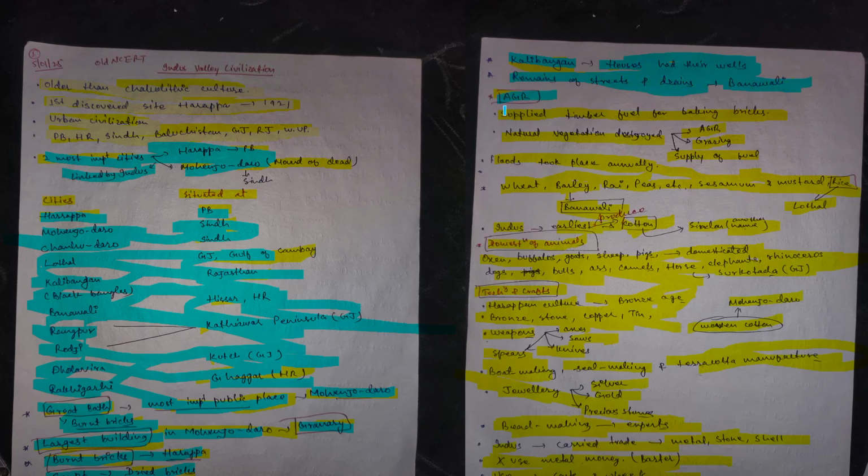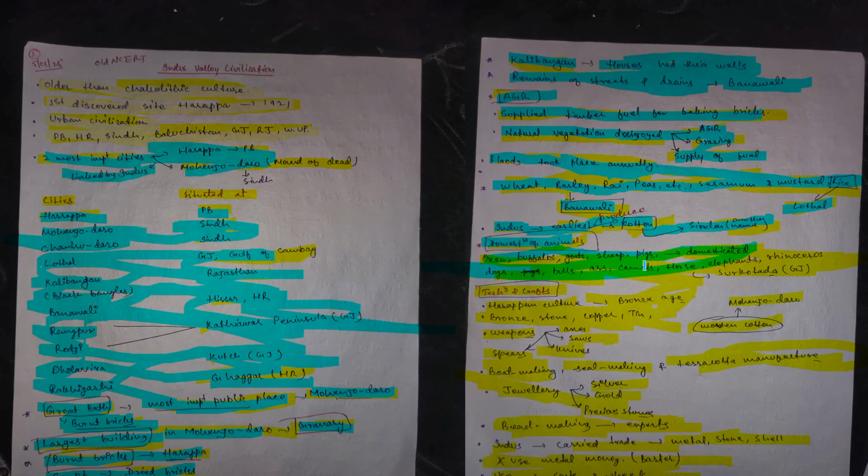Agriculture. Harappans supplied timber fuel for baking bricks. Natural vegetation was destroyed because of agriculture, grazing, and supply of fuel. Floods took place annually. Wheat, barley, rye, peas, sesame, mustard, and rice were known to the Indus Valley people. Remains of barley have been found from Banawali, and rice remains from Lothal. The Indus people were the earliest to produce cotton, also known as Sindon. Domestication of animals: oxen, buffaloes, goats, sheep, pigs, domesticated dogs, bulls, camels, horse, elephants, rhinoceros.